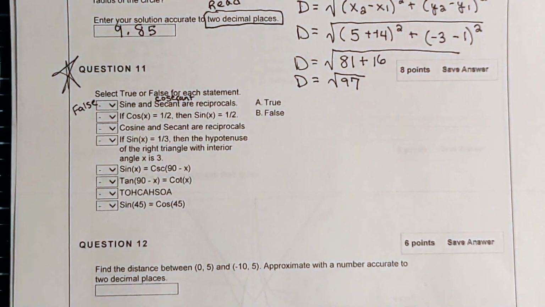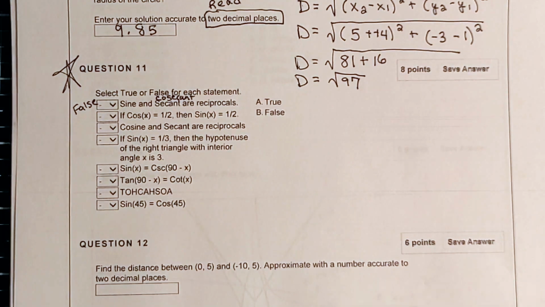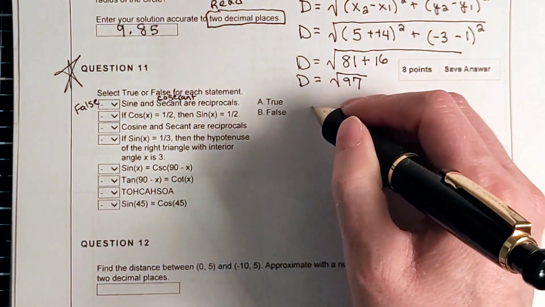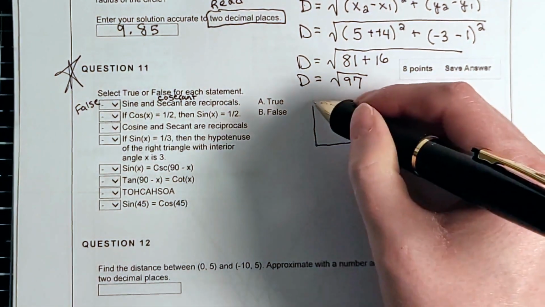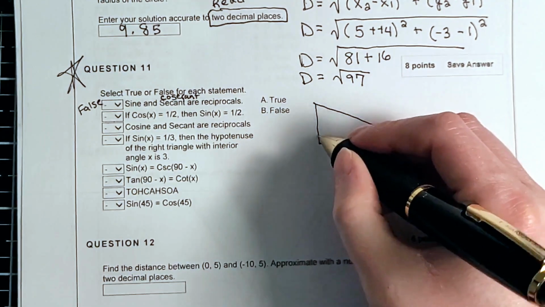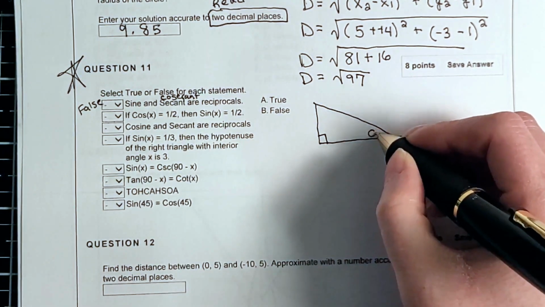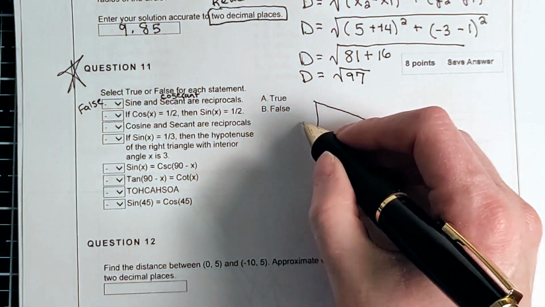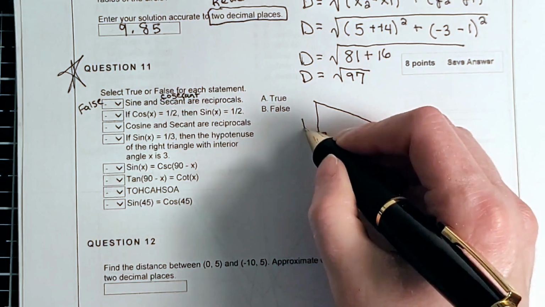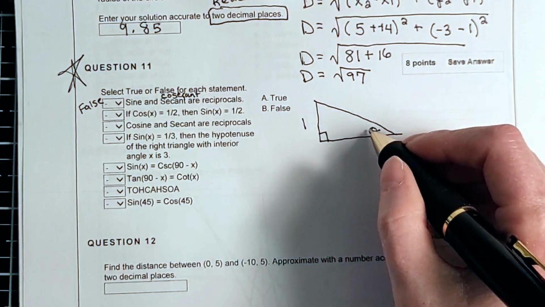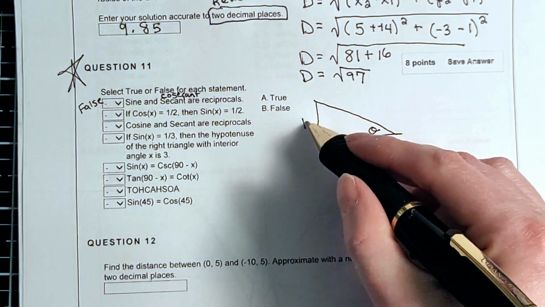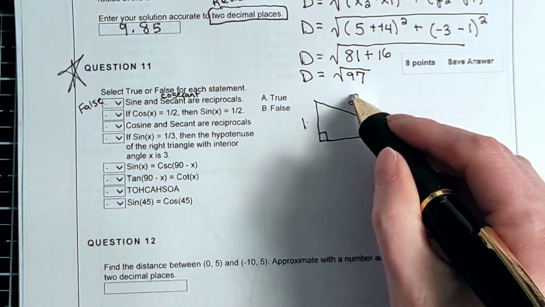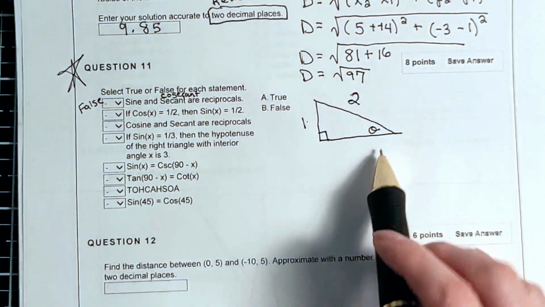You could do a diagram to figure this out, or you could type it in the calculator and figure it out. Let's look at the diagram. I think that's probably the easiest way to explain it. So here's my theta down here. So we would have 1, and then for this to be 1/2 right here, you'd have to do your Pythagorean theorem for sine.